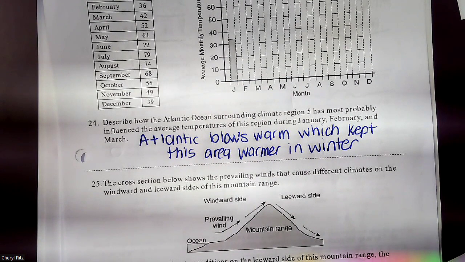Yep, the Atlantic Ocean is warm. Anything that says the Atlantic Ocean is warmer water, a warm ocean current there that keeps the land warmer.